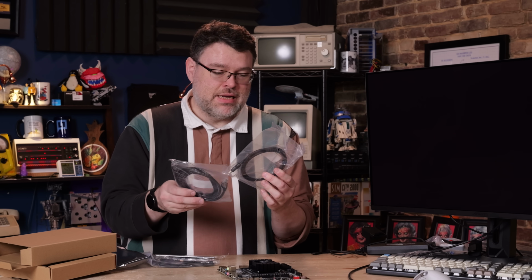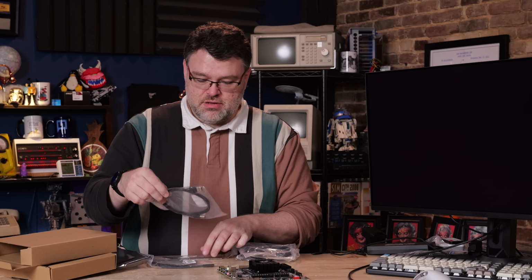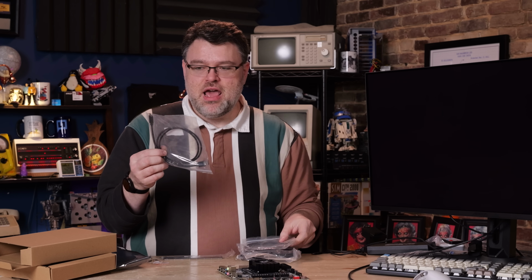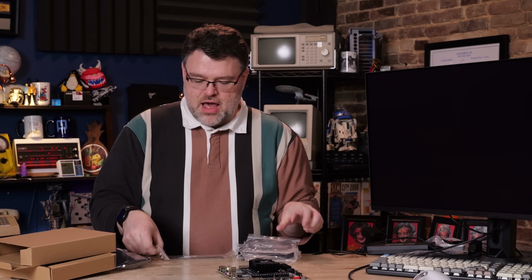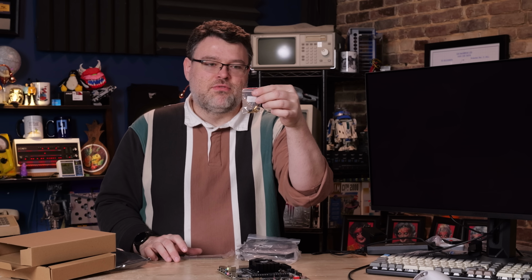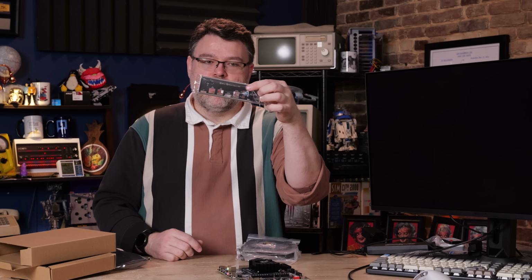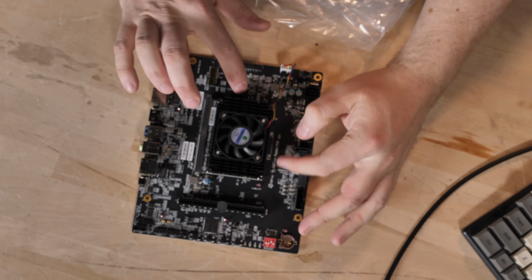Alright, so what you get in the box is the board, a Cat 7 cable, an HDMI cable, a USB Type A to USB Type A cable, this is a funky one, and a USB Type A to Type C cable. And then some mounting standoffs for mounting a module on it. And also the I/O shield. So this is the motherboard, this is the module.